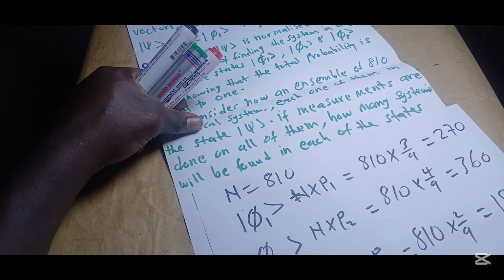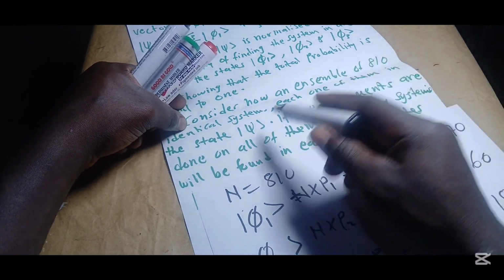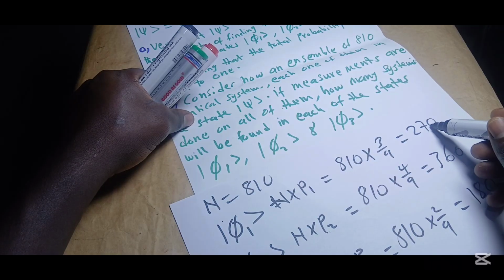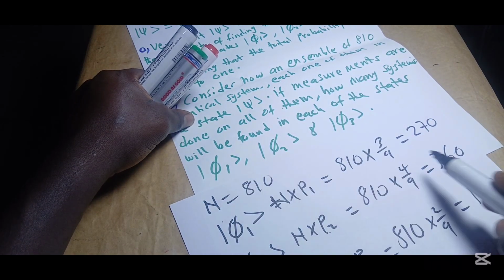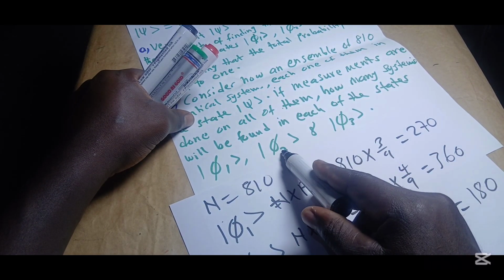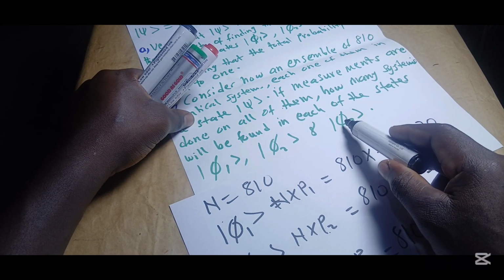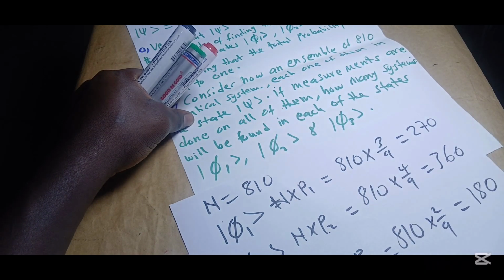So this means that for our 810 identical systems, when we perform measurement, 270 will fall on phi 1, 360 will fall on phi 2, and then 180 of the ensemble will fall on phi 3.